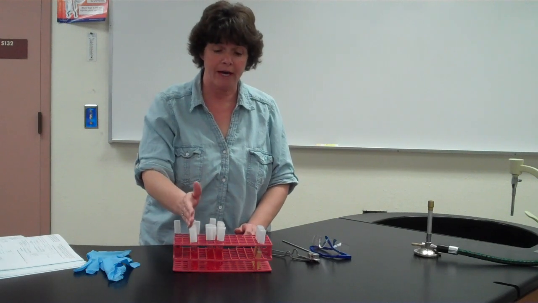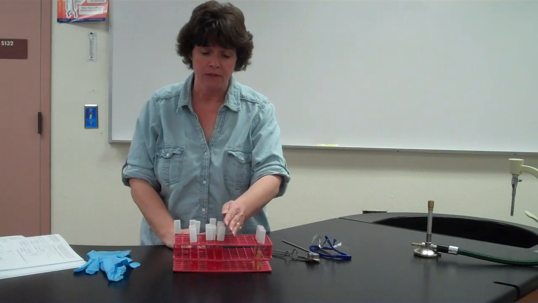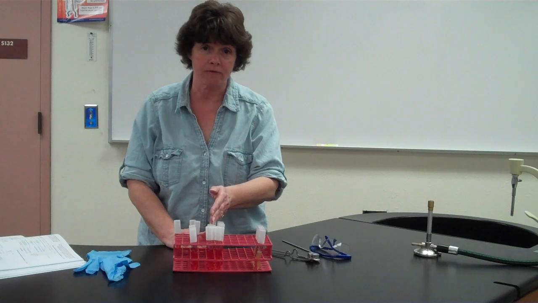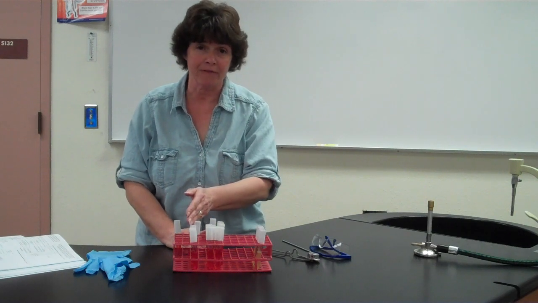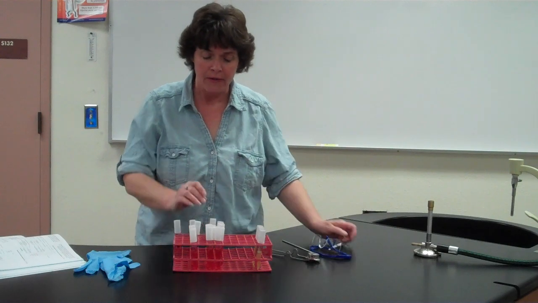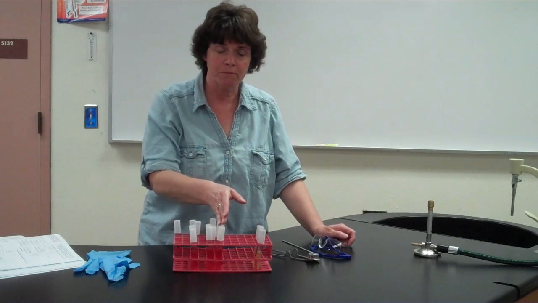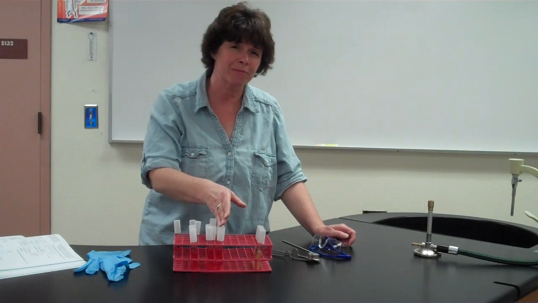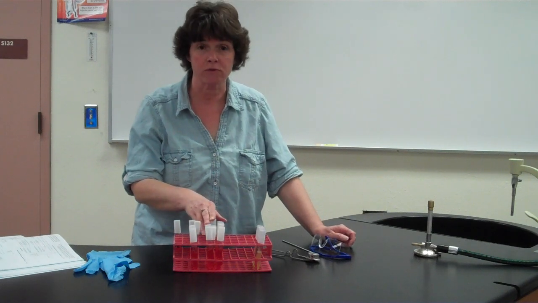So the reason that you have 15 is you're going to have dextrose, which is the same as glucose, you're going to have sucrose, and you're going to have lactose. Now glucose is a simple sugar, the other two are disaccharides. And so most bacteria will break down the glucose first and be able to ferment that. If you can't ferment glucose, most likely you can't ferment sucrose.